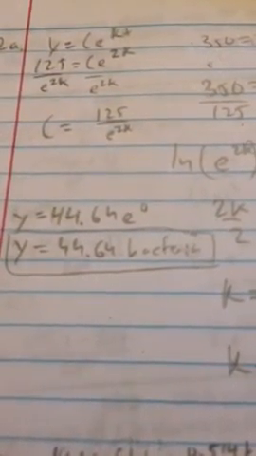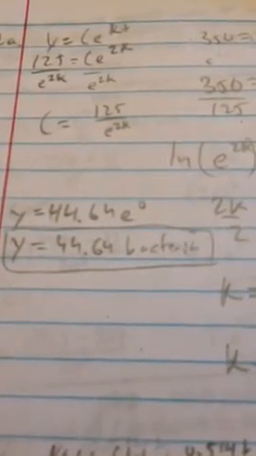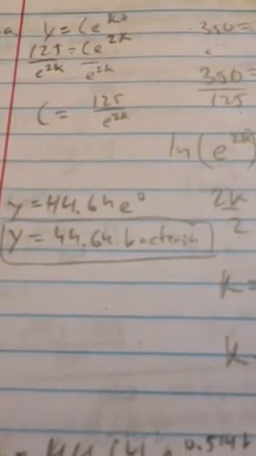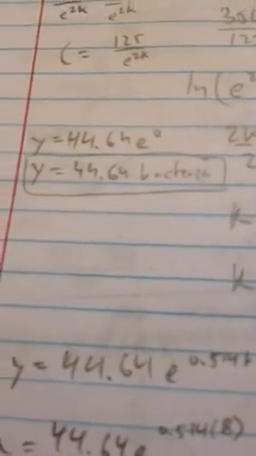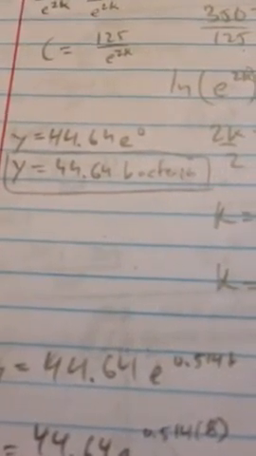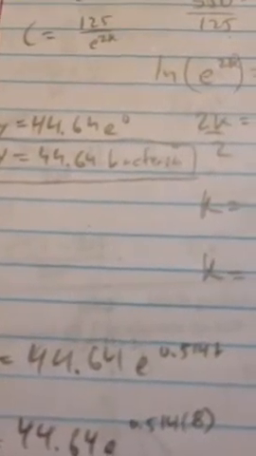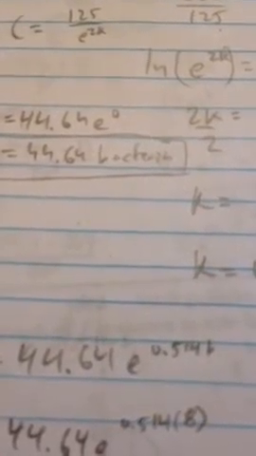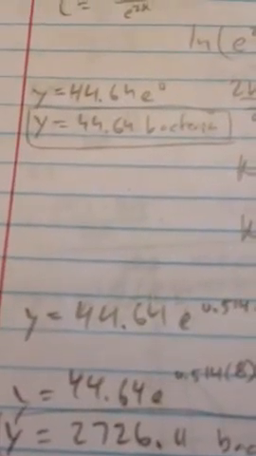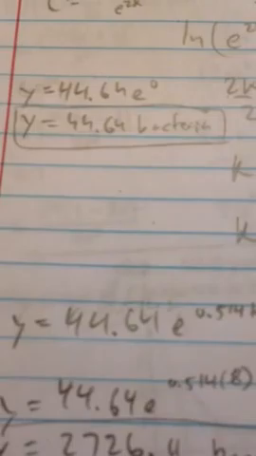So you would have 125 over e to the second times 0.514, which equals 44.64, and that's an approximate. And since you know it's e to the 0, it's automatically 1, so it's 44.64 bacteria.